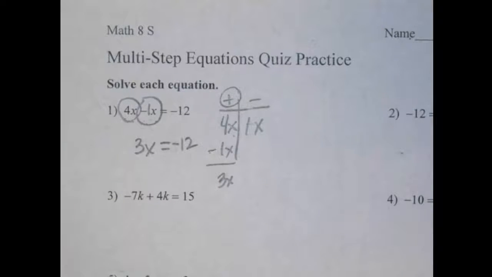Yes, question? Ooh, you have Elastigirl arms. You can stretch. You're welcome.